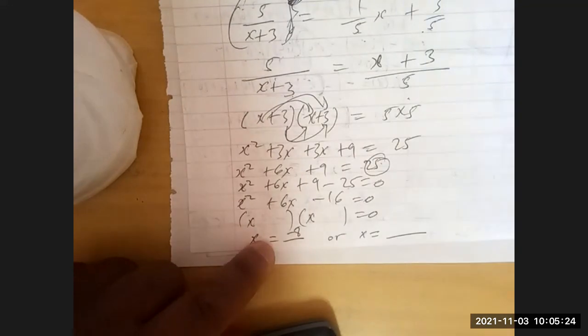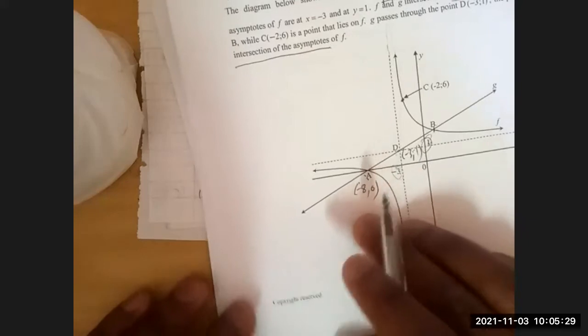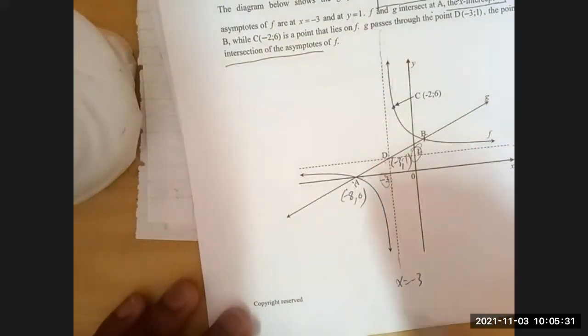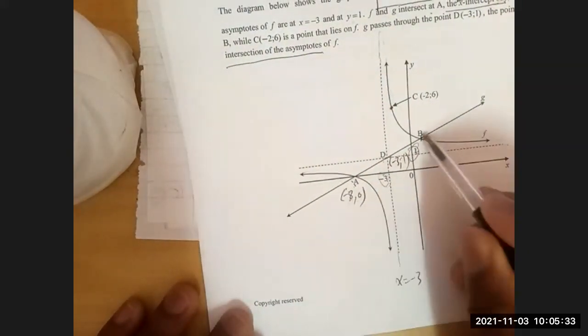And the negative 8, if you still remember, look at this here. If you still remember, I told you this graph will have two points of intersection. That is negative 8 and B. So it means the other one that we are left with is B. Okay?